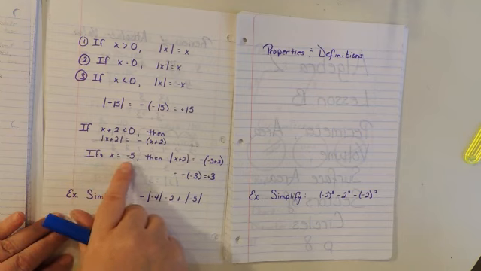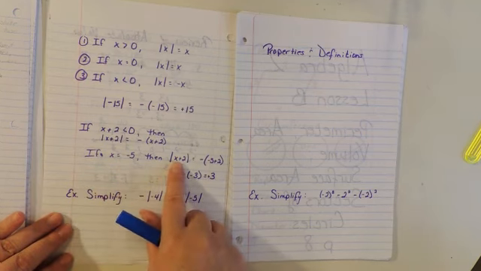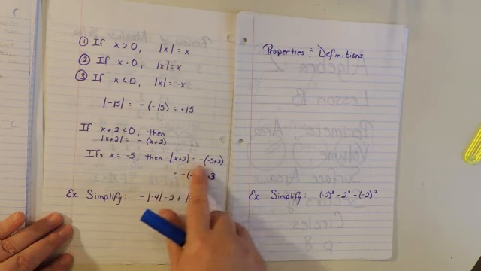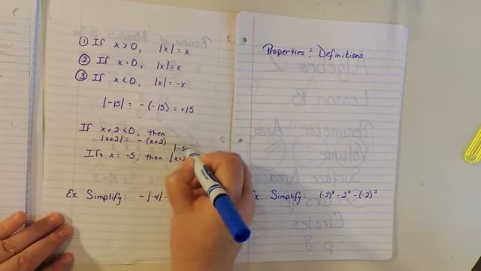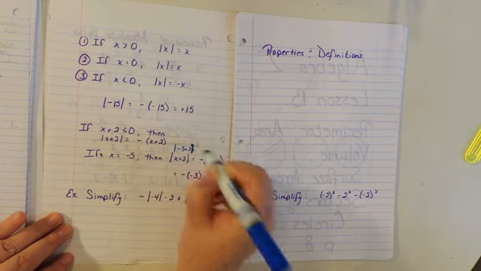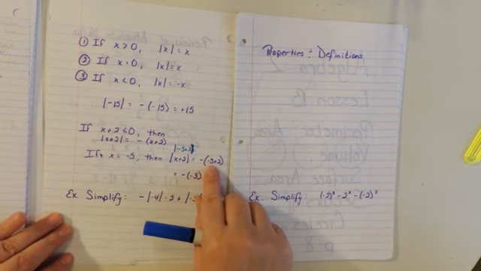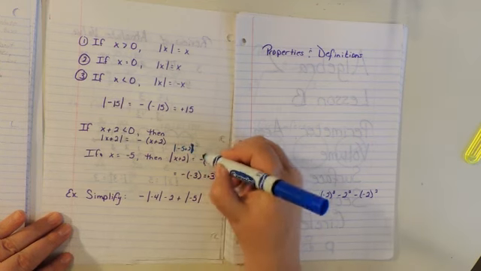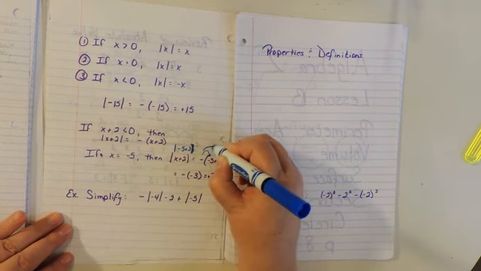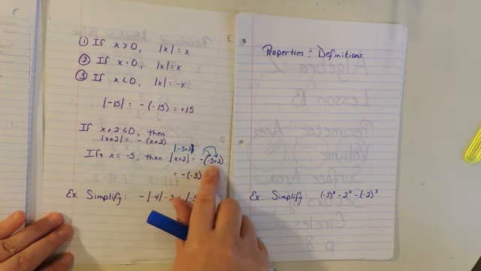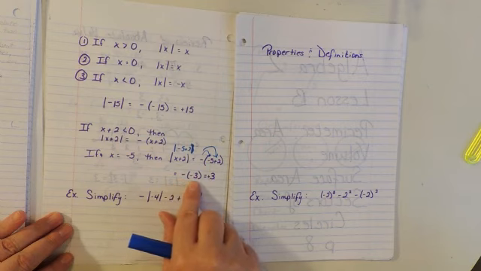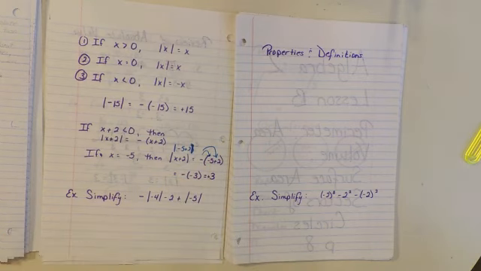If x equals negative 5, then we can substitute the negative 5 in here, and we get the absolute value of negative 5 plus 2 equals the opposite of negative 5 plus 2. And then we distribute the negative, and we get negative, well, we can add these together and get negative 3. And now we have the opposite of negative 3, which is positive 3. Okay? Let's do another one.